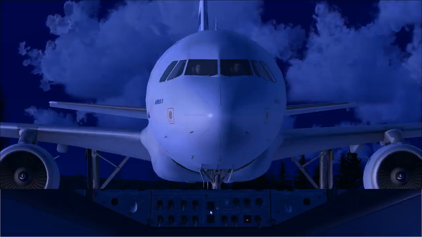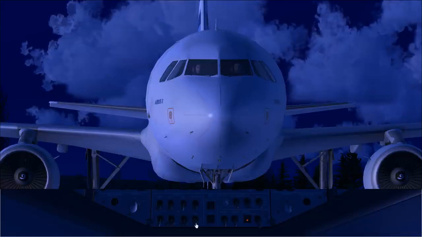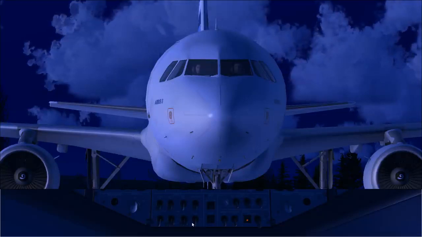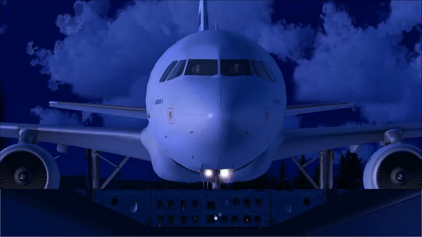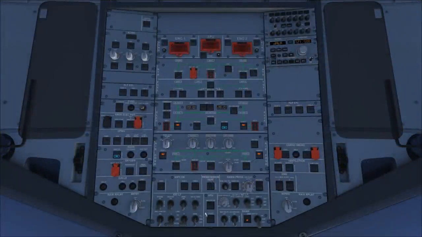And then the final light switch is for the nose landing lights. So these are the two lamps on the front landing gear here. You've got one setting for taxi, which is a smaller light there, and then you've got takeoff and landing, which illuminates both lights there.